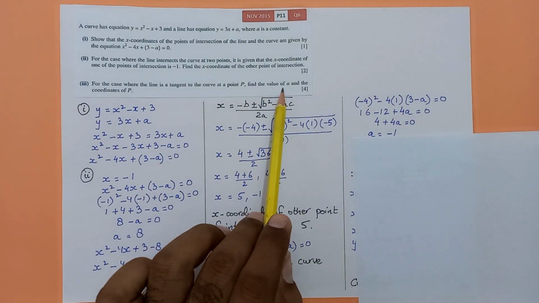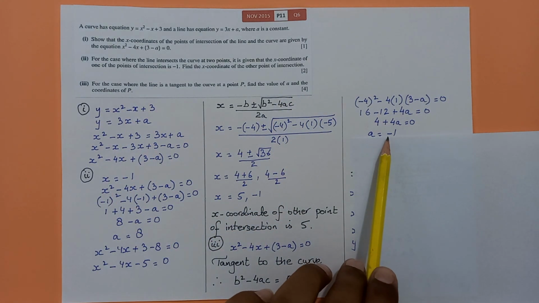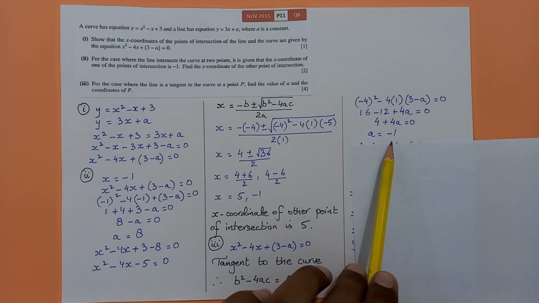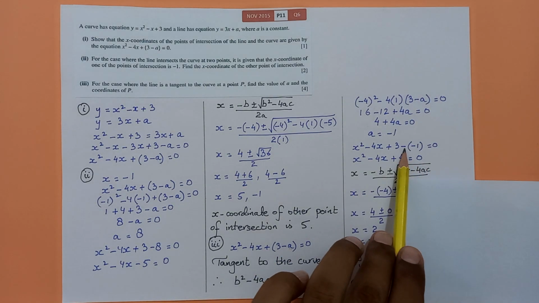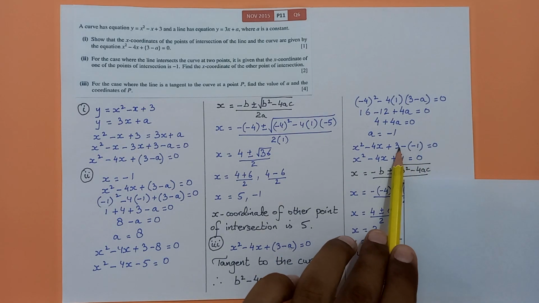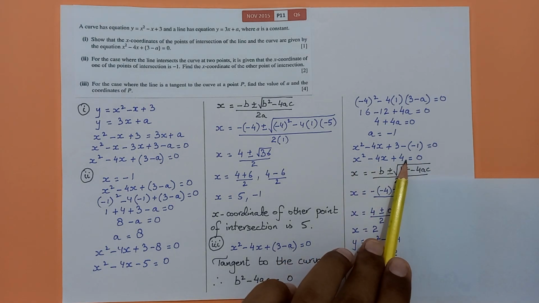According to the question, find the value of a and the coordinates of P. Now that we have found a, which is negative 1, place this value of a again in the equation, 3 minus negative 1, simplify it, and again we have a proper quadratic equation.